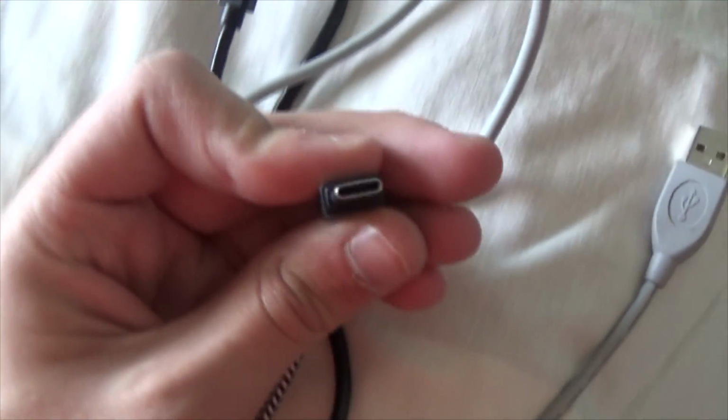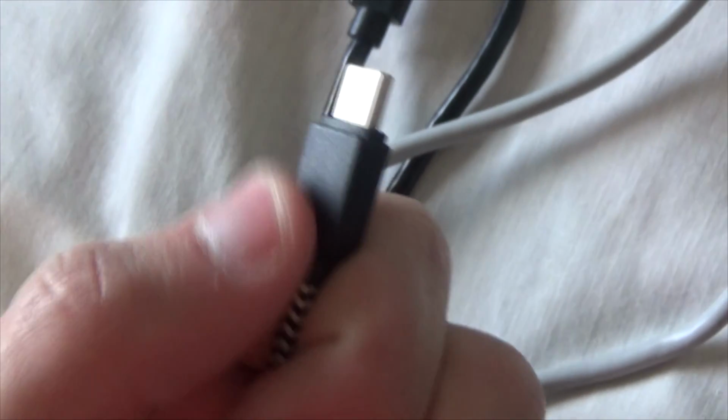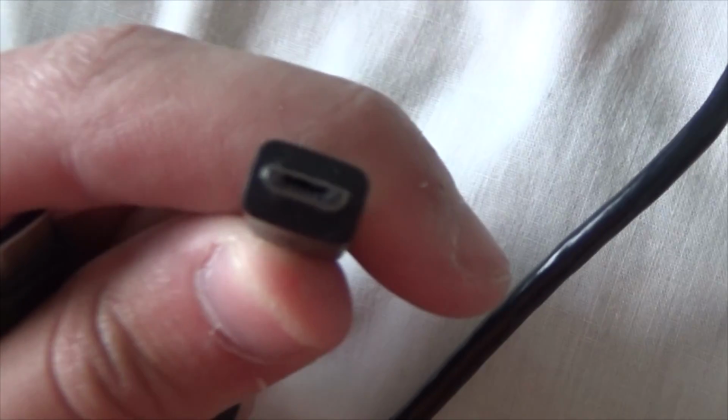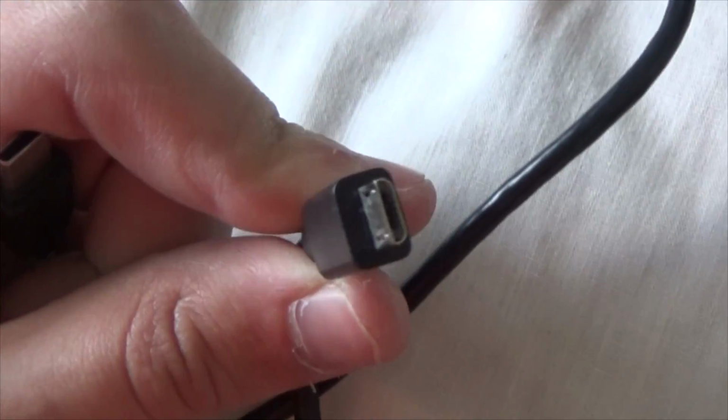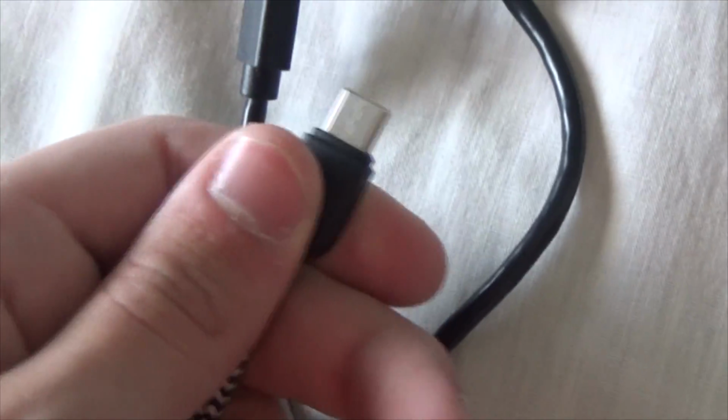You also have a USB-C, except those don't really come to cameras yet. But the cool thing about USB-C is they are reversible. Whereas these, you can only plug in one way because of the trapezoid-shaped design that they have. But these can plug in either this way or this way to something like a phone.